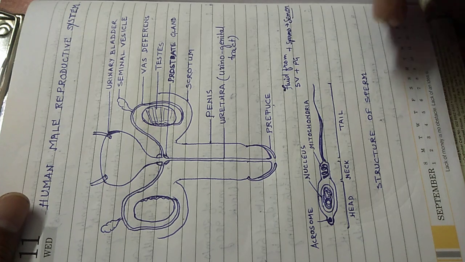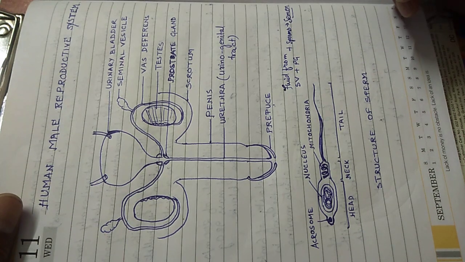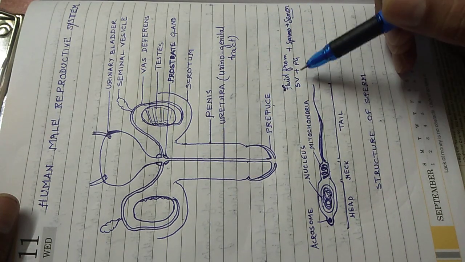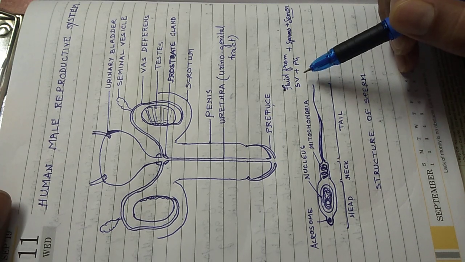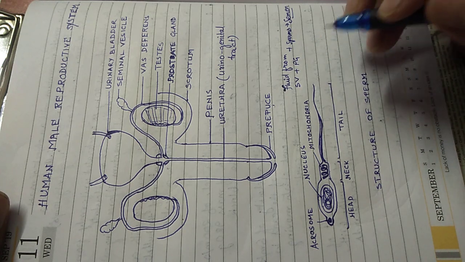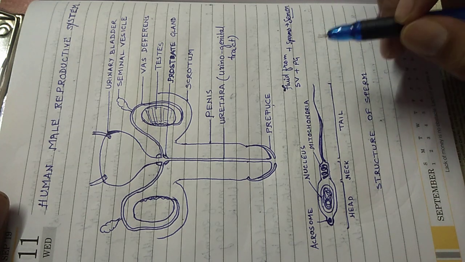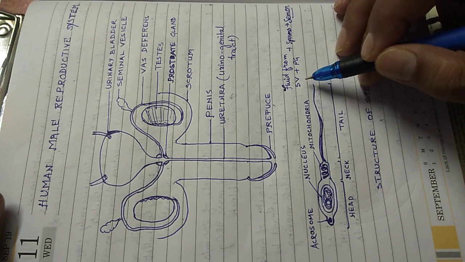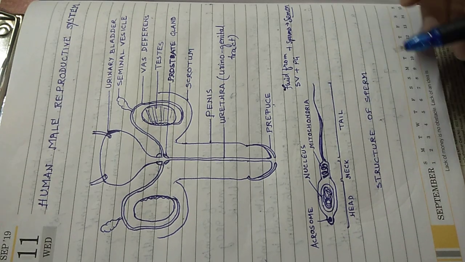In a single ejaculation, that means at a single go, around 5 to 10 ml of semen is ejected, which contains around 300 million sperms. So that is the function of seminal vesicle and prostate gland. This fluid will not only provide a fluidic medium for the sperms to flow, but it will also provide nutrition to the sperms, because the sperms while swimming need energy, and that energy will come from the fluid secreted from these two glands.